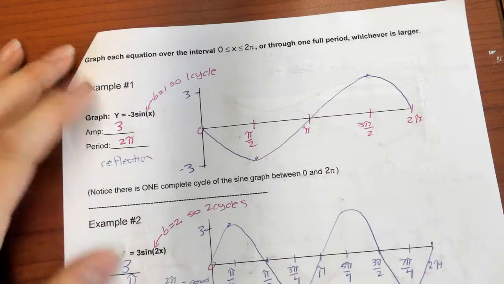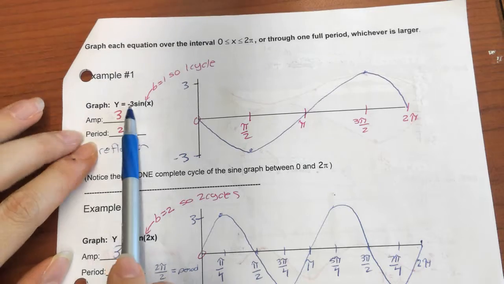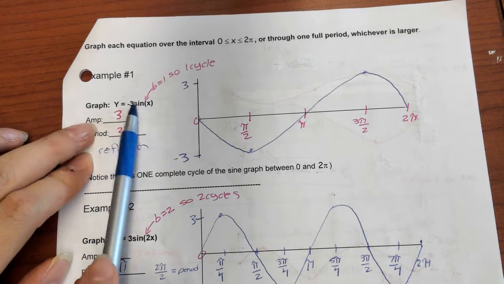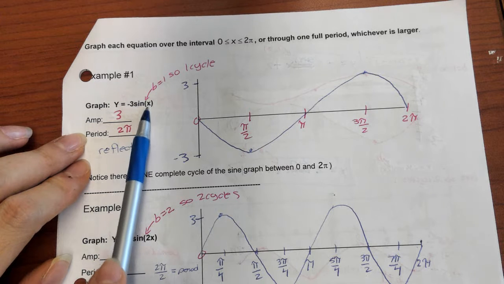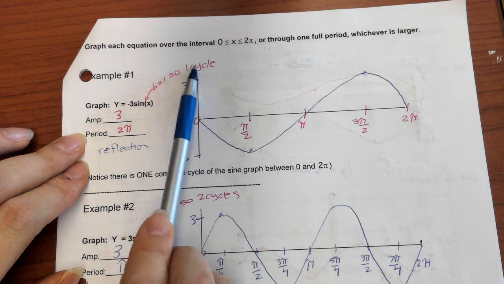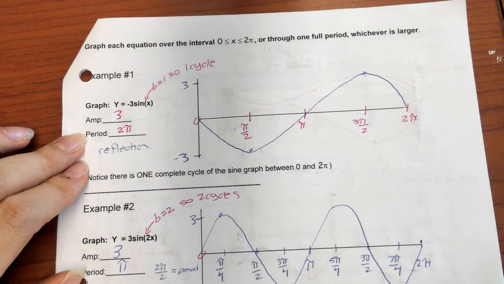All right, so how to graph these. We said amplitude is always positive, but you should mark down if there's a negative in front so that you remember to do a reflection. So my amplitude is 3, and I don't have a number in front of x, so my period is my normal period. It's just 2 pi, right? B is 1, and that means there's 1 cycle. So I know I'm going to see this 1 time.